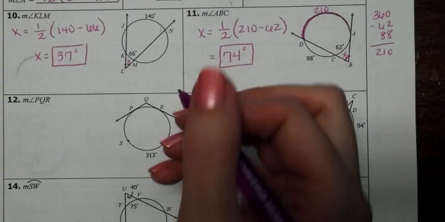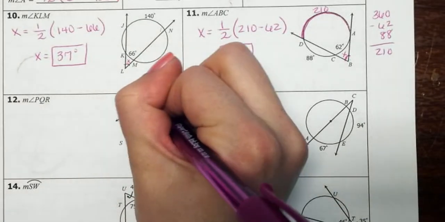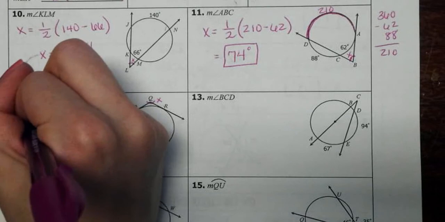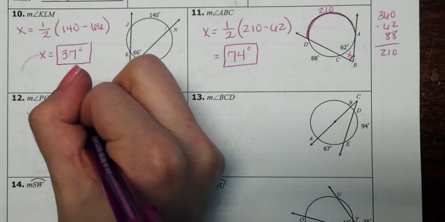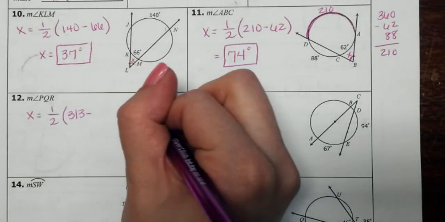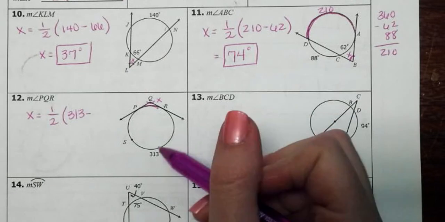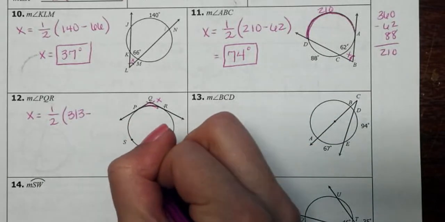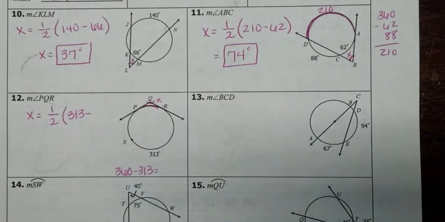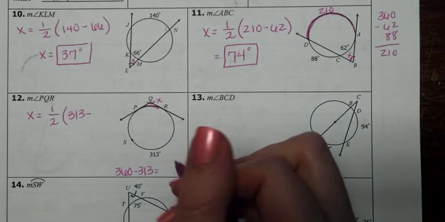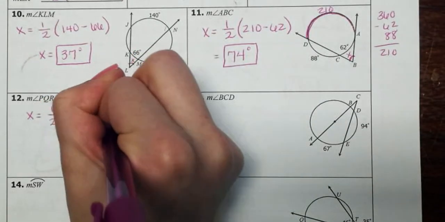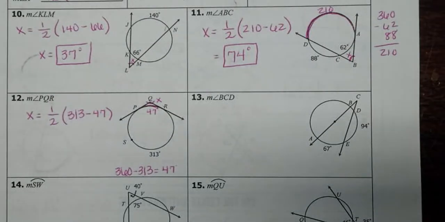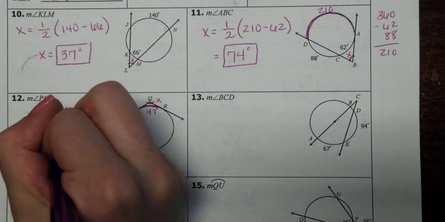We want to find the angle again, PQR. I'm going to name it X. I'm going to start with the angle X equals 1/2 of the larger arc, which is 313, minus the smaller arc, but I don't know the smaller arc. But it's what's left of the circle, so 360 minus 313 will give me the smaller arc. It'll give me 47. So I just have to type that into my calculator. 1/2 of 313 minus 47. And I get 133 degrees.